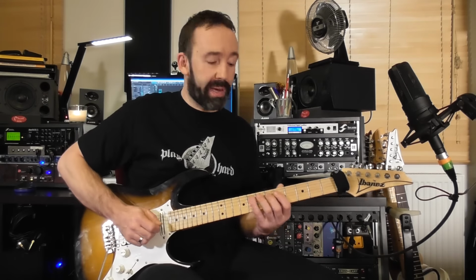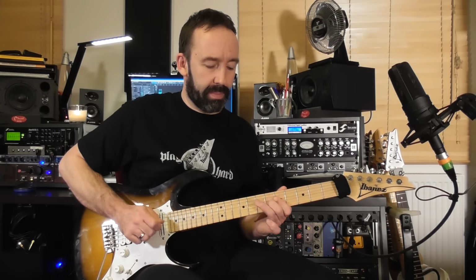Now let's see what we got. We are in the key of D minor, so the obvious scale would be D Aeolian, D Dorian, D minor pentatonic, or the D blues scale. When we use the D blues scale, we have a chromatic note, which is the blue note.